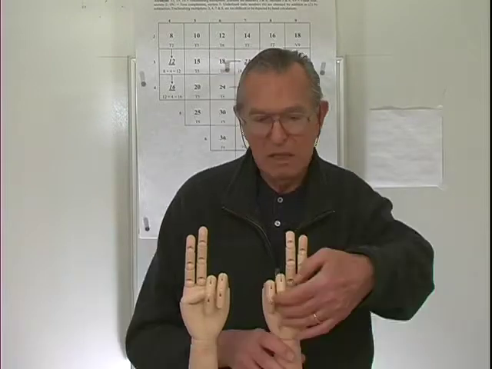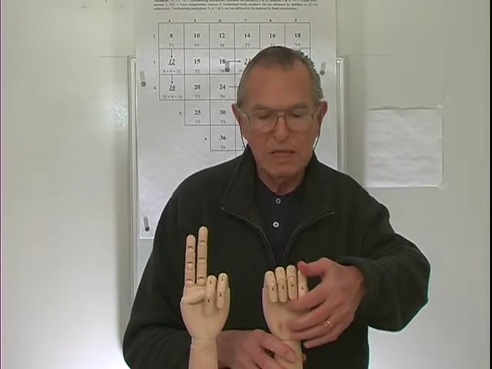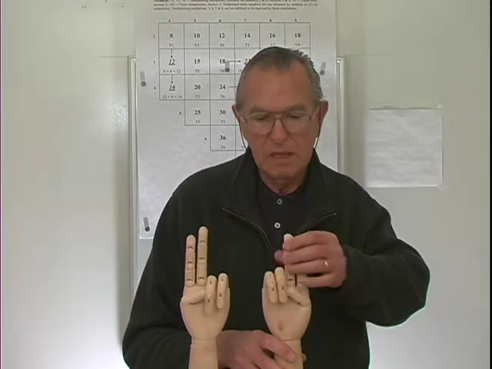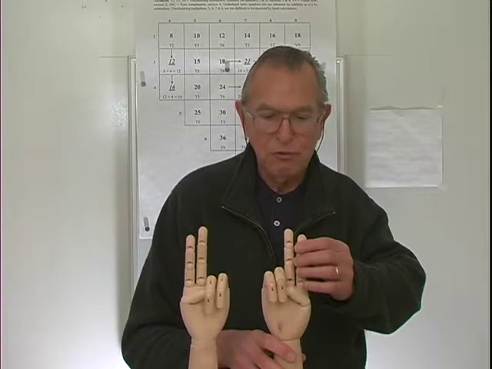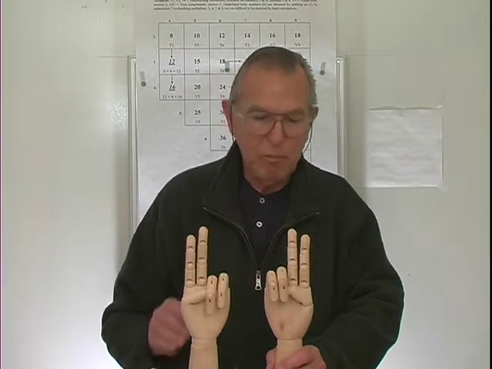8 times 8. I'm going to turn this down, and my count, starting at closed fists, would be 9, 10. Because 8 and 2 are 10, so I have 2 extended fingers and 2 extended fingers. Now it represents 8 times 8. So I'm going to multiply the open fingers. 2 times 2, that's a 4.